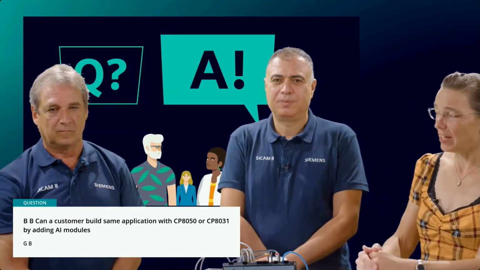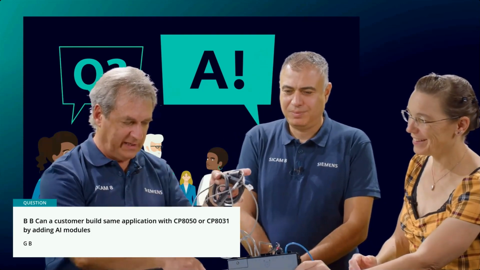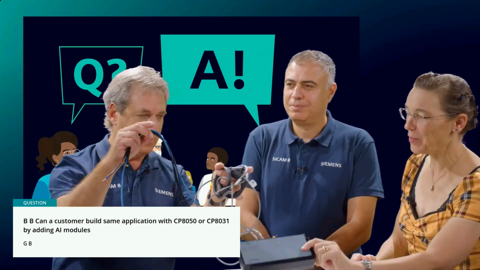BB wants to know, can a customer build the same application with a CP8050 or a CP8031 by adding AI modules? Well, I guess the functionality could be built, but not with this protection class and not with this compact size. And especially with this one here, he needs an additional adapter. I would not recommend it, because then you lose all the features that we have explained before. And then you need to take care if your configuration is secure.